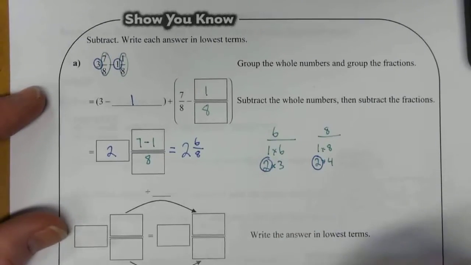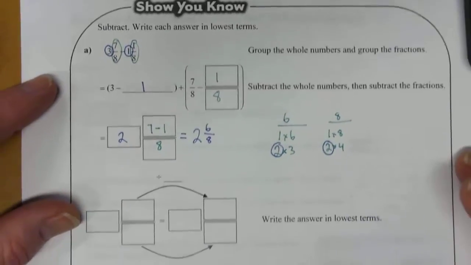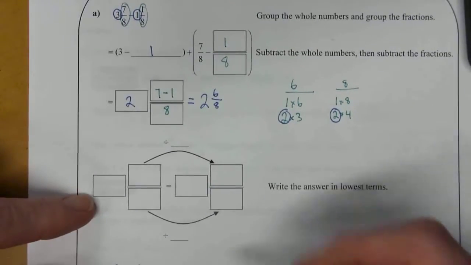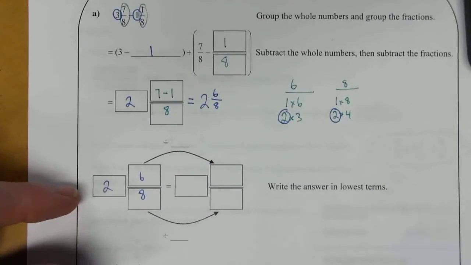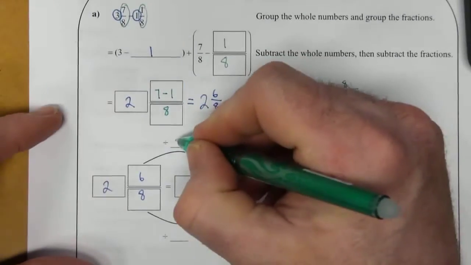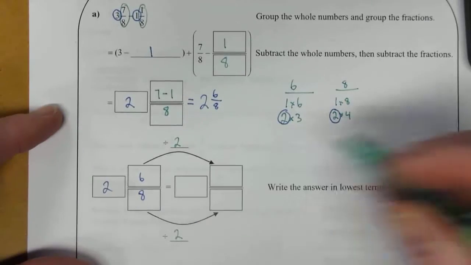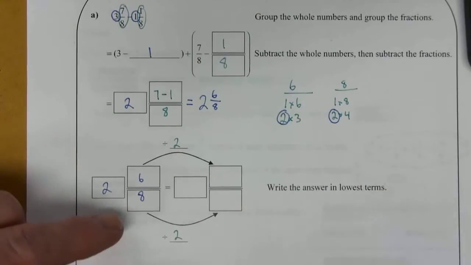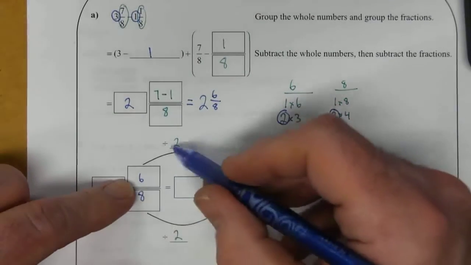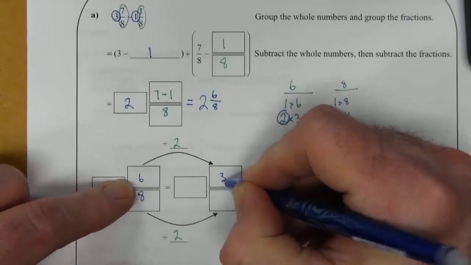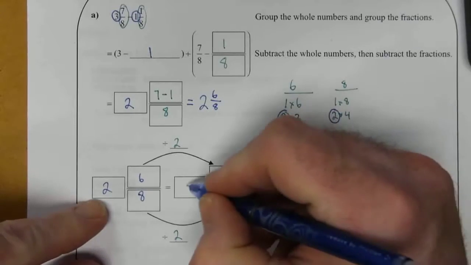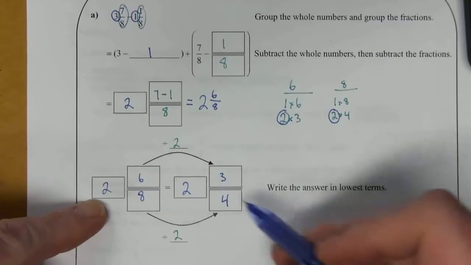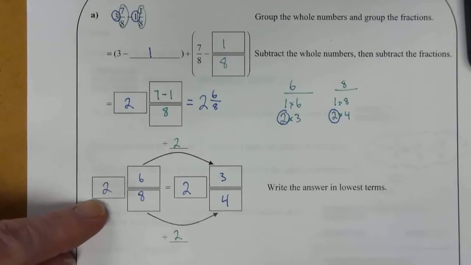So I can take my fraction here, or my mixed number, 2 6/8. I'm going to divide the top and bottom by 2. And when I do that, 6 divided by 2 is 3. 8 divided by 2 is 4. And then my whole number doesn't change. So my answer now in lowest terms is 2 3/4.